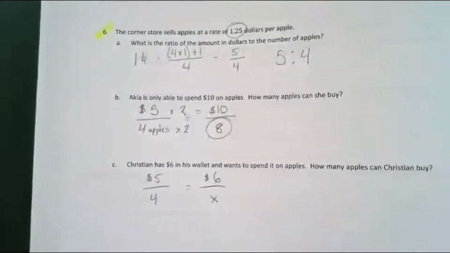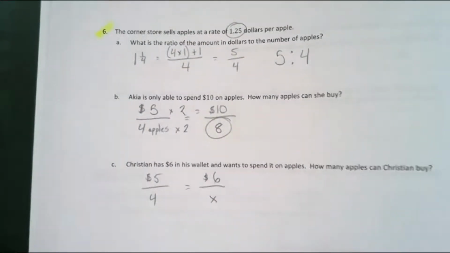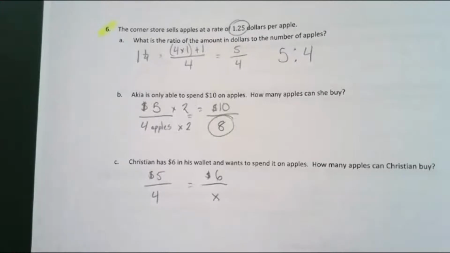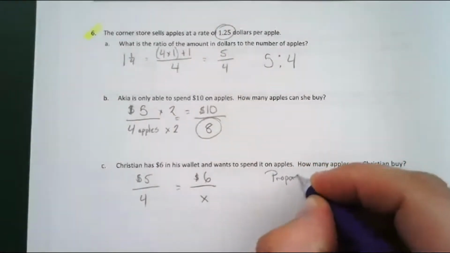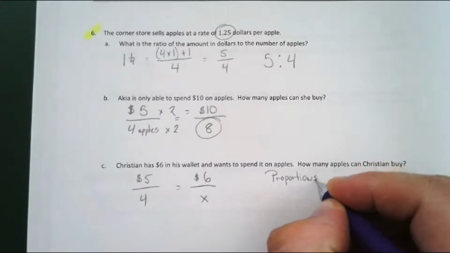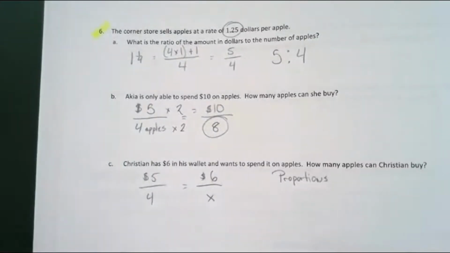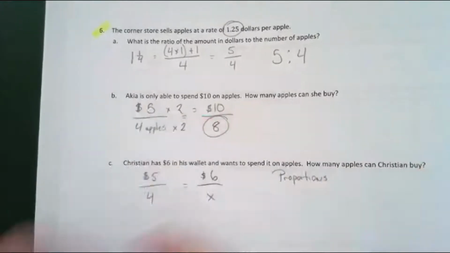Now, here's where I'm going to teach you a little bit of something that we haven't gotten to yet. I'm going to teach you about proportions. Just briefly, okay? So proportions, what we're going to do is that butterfly method.